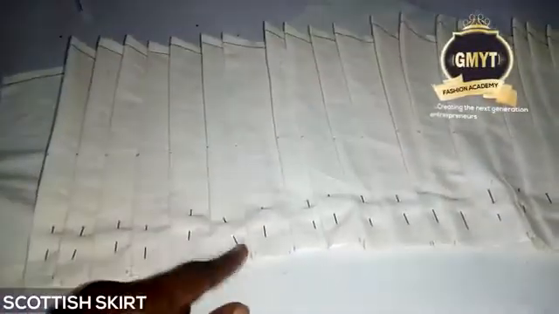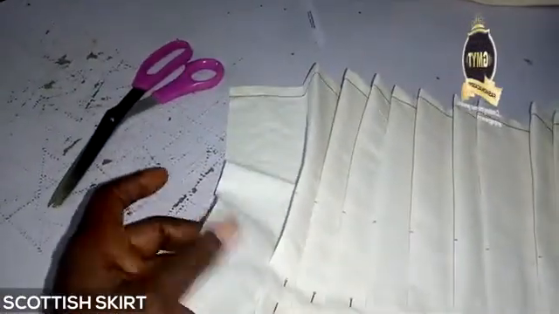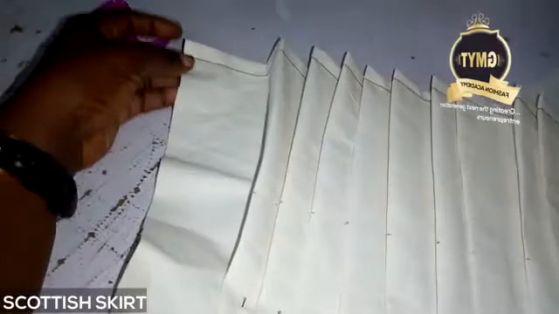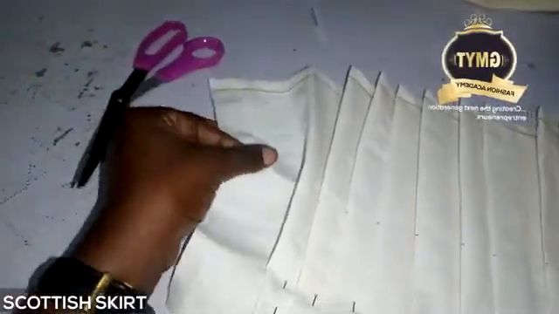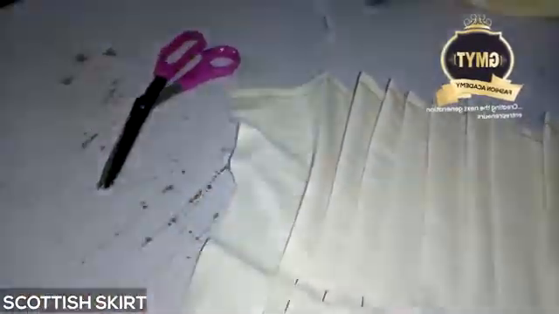So this is it. You can see I pleated it out. Always make use of pins. It helps your pleating to stand well. Then you can see allowance on this side and allowance on this side, because it's a wrap pleat skirt, so to speak. I left 1 inch allowance, so I would iron it and hold it on both sides. You can see I've held both sides.